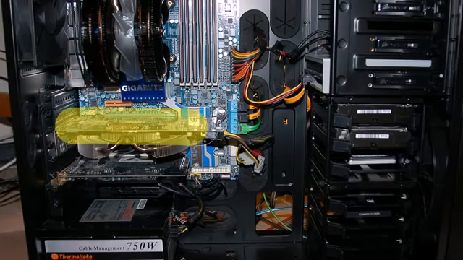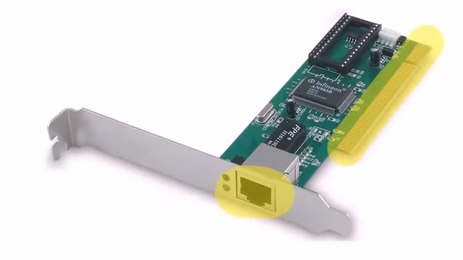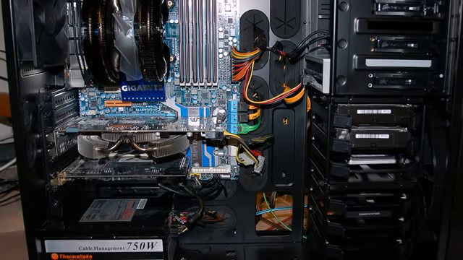So this is where they go. If you're looking inside your computer, you can easily identify it because it's a big long thing that looks like this, and it's going to be plugged into one of the slots on your motherboard.